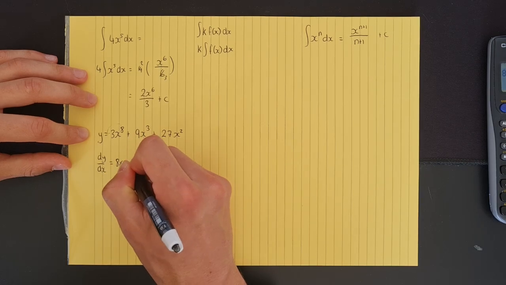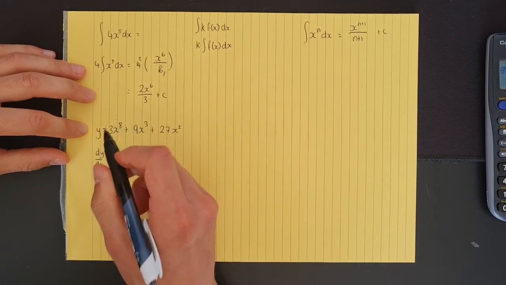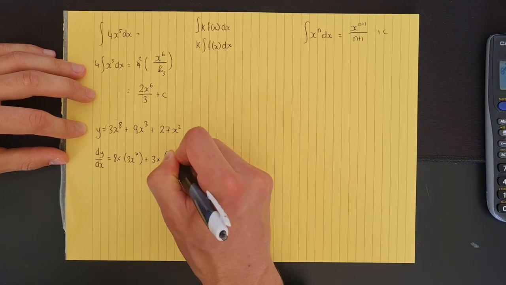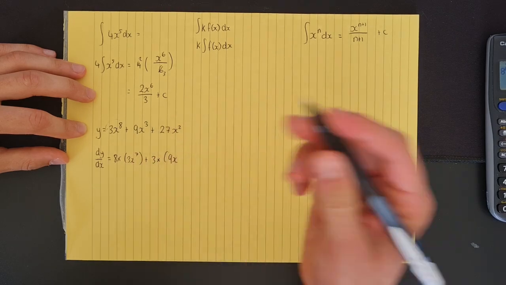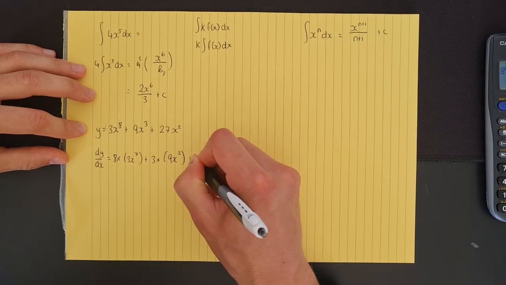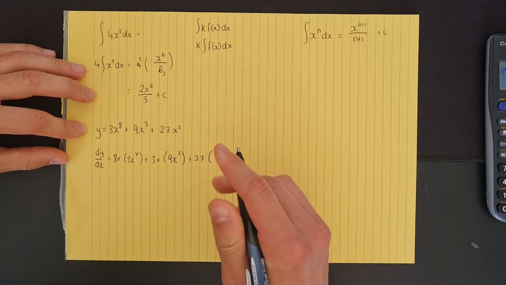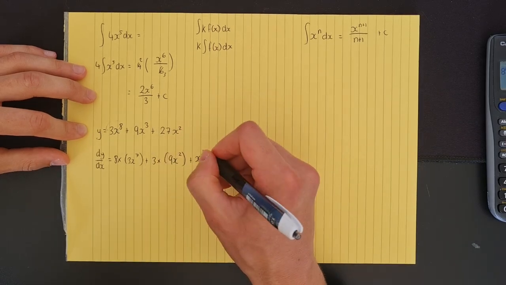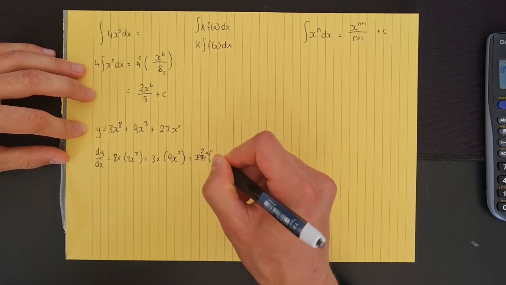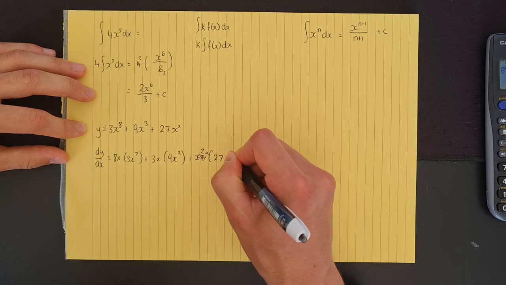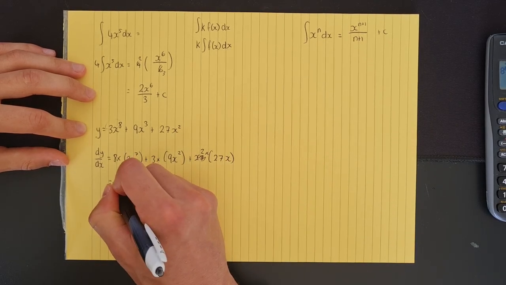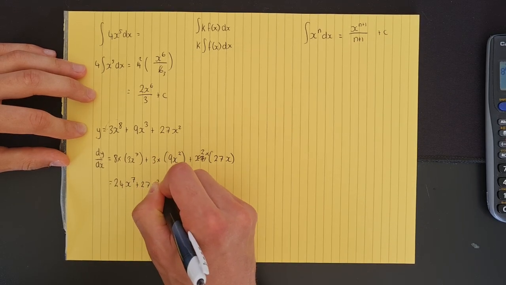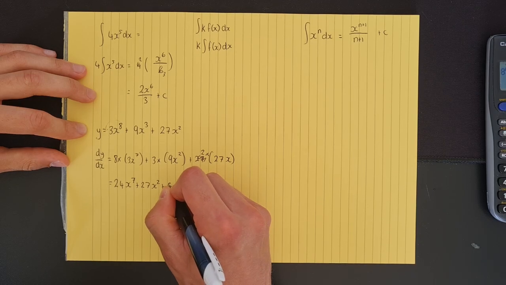So it's going to be 8 times 3x, and then 8 is reduced by 1, so 7, plus 3 times 9x, 3 minus 1 is 2, plus 2 times 27x, oh my bad here, we bring that 2 into the front. Now we get 24x to the power of 7 plus 27x squared plus 54x.